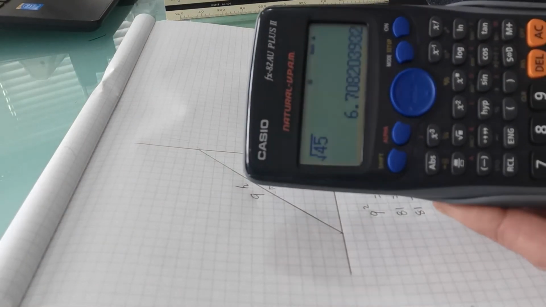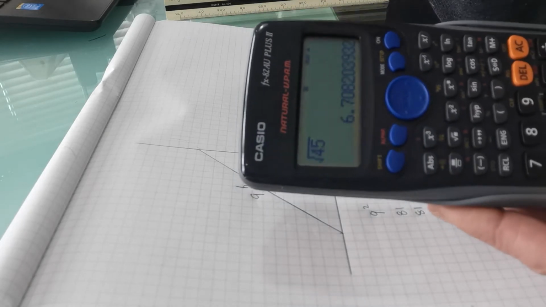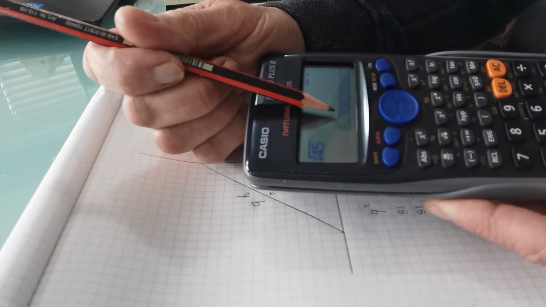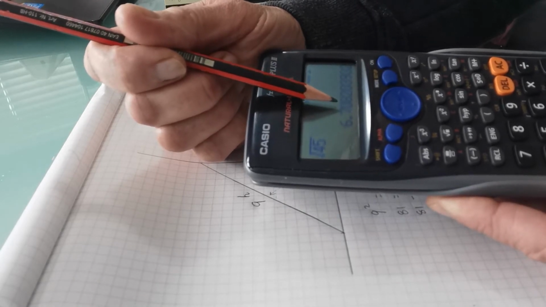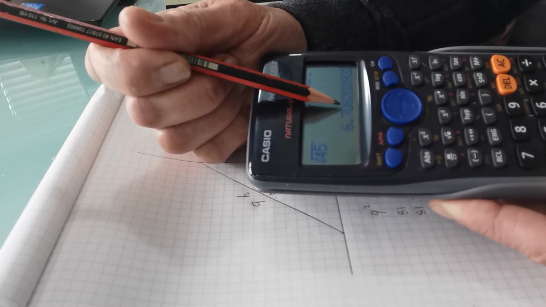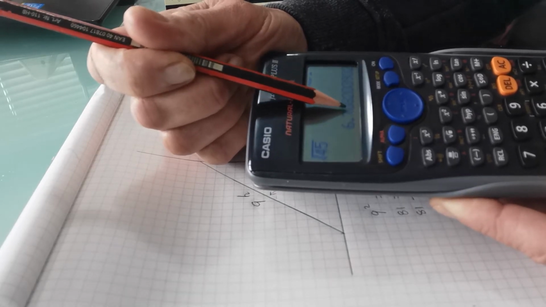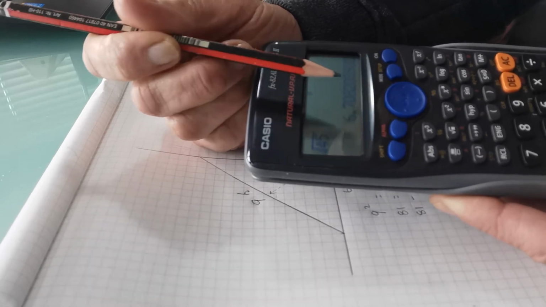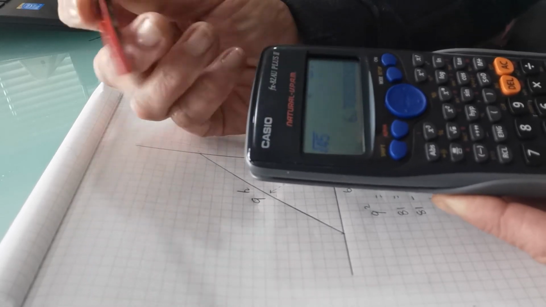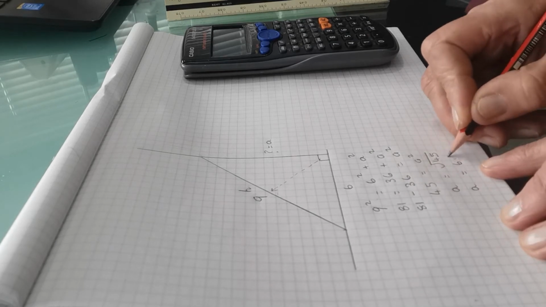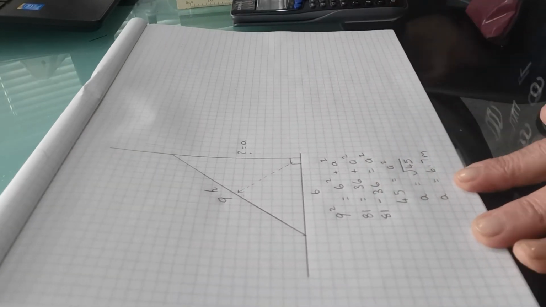So this is an irrational number. It has no recurring pattern, and we're going to round it to one decimal place. So you look at the number next to the 7 and it's 0. So 0 is well less than 5, so we can drop that section of the number off and just write 6.7. So A is approximately equal to 6.7 metres.